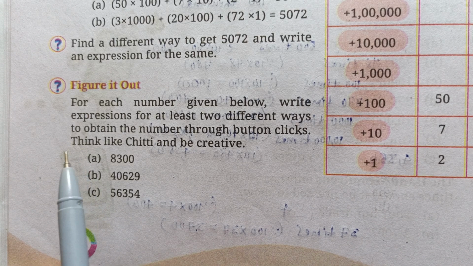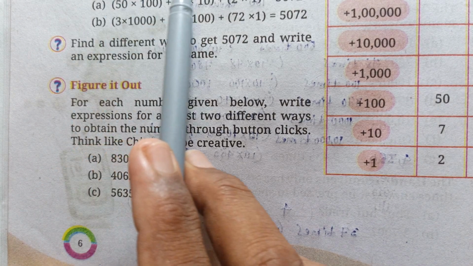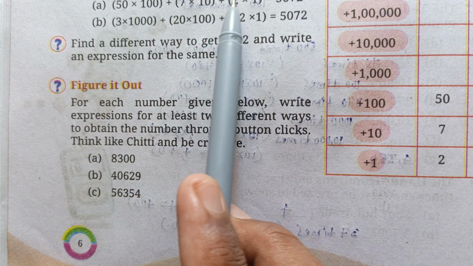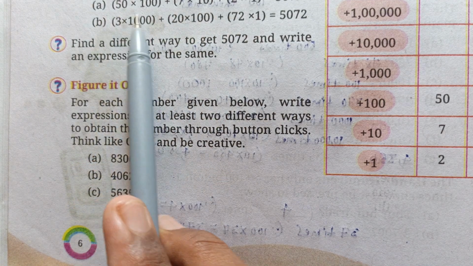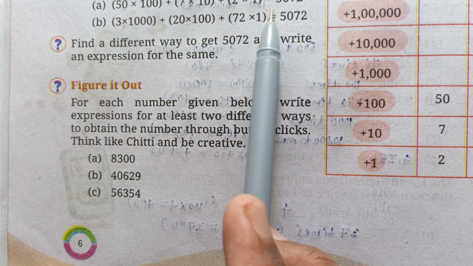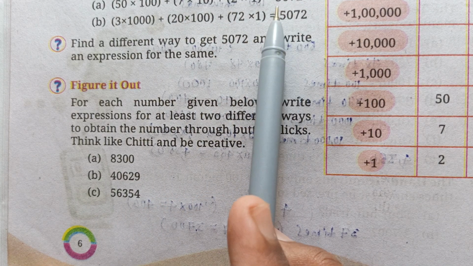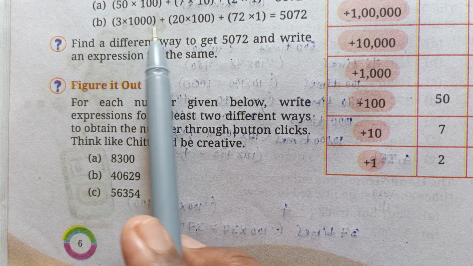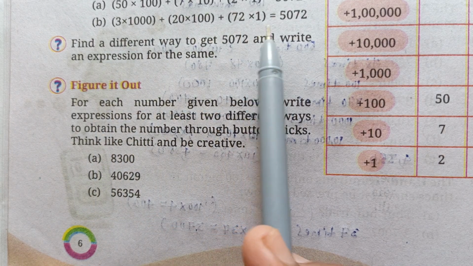Coming to the fifth one, two of the many different ways to get 5072 are shown below. These two ways can be expressed as: 50 into 100 plus 7 into 10 plus 2 into 1, which is 5072. Another way is 3 into 1000 plus 20 into 100 plus 72 into 1.